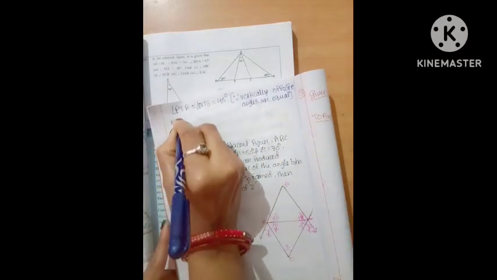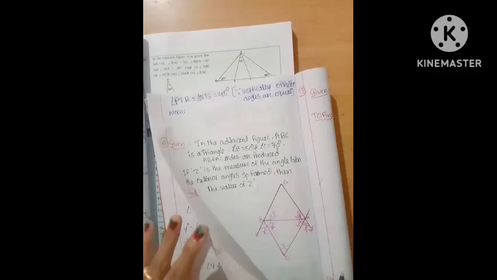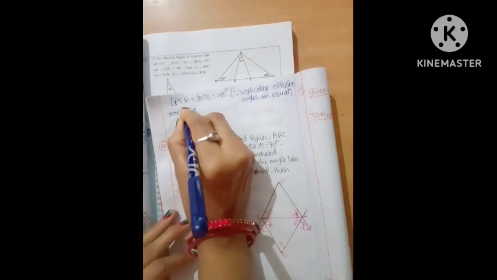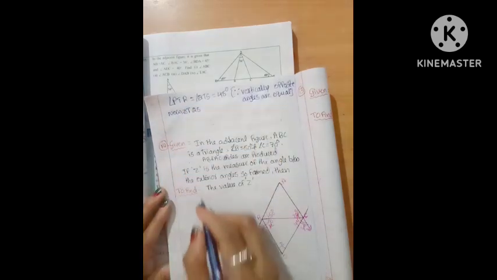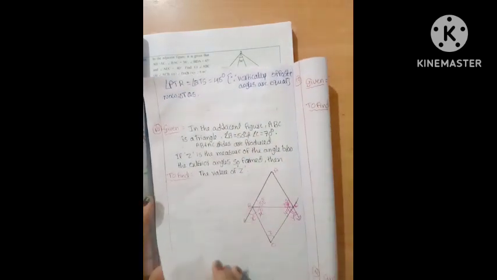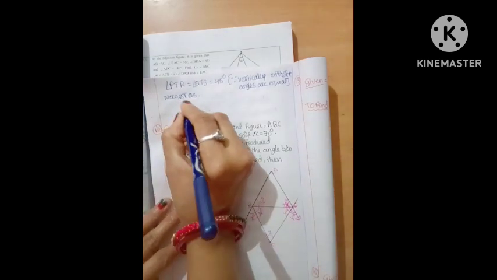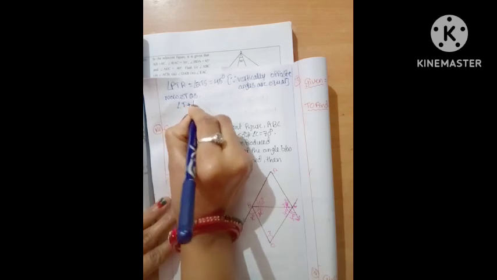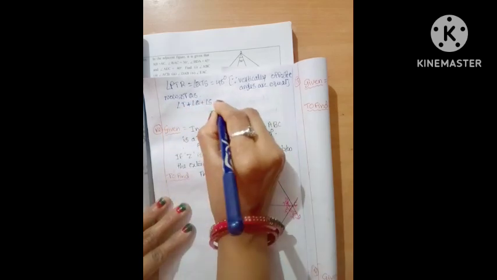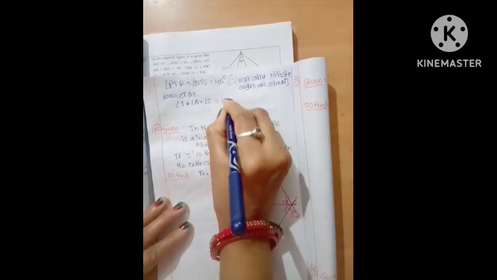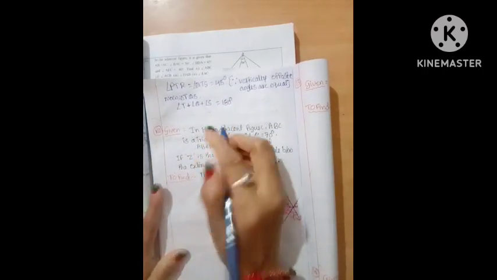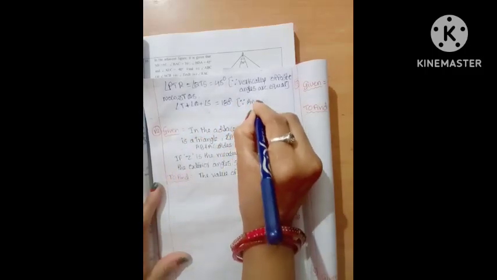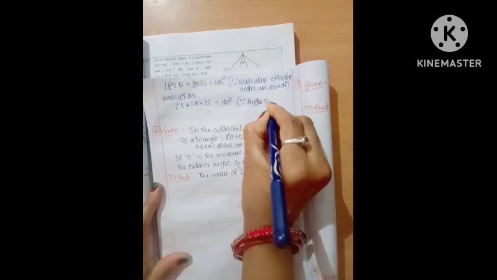Now take the small triangle, TQS, triangle TQS. Which property are we using in this small triangle? The same property, the angle sum property: angle T plus angle Q plus angle S. Same procedure. The above procedure we will write here also. Why is it equal to 180 degrees? Because we use the angle sum property in this problem.